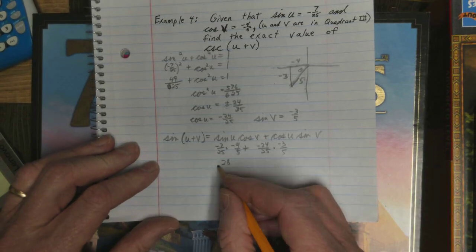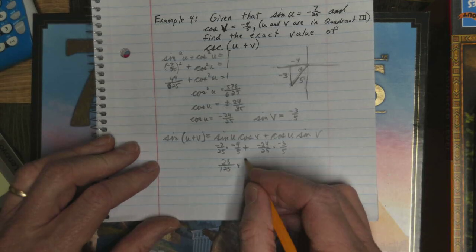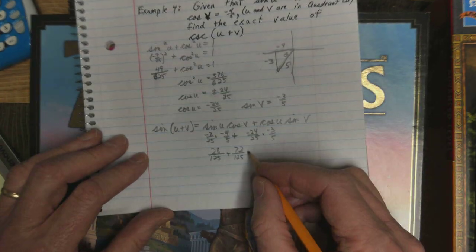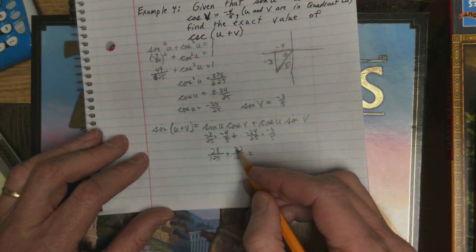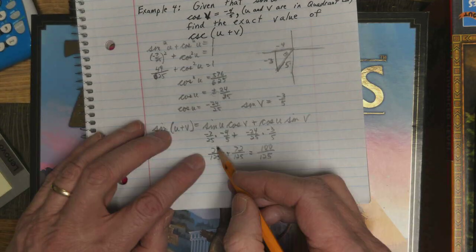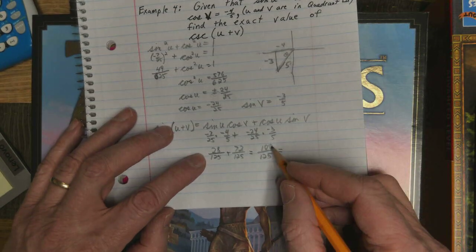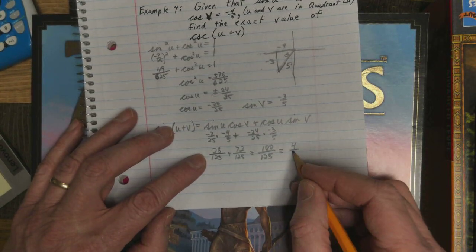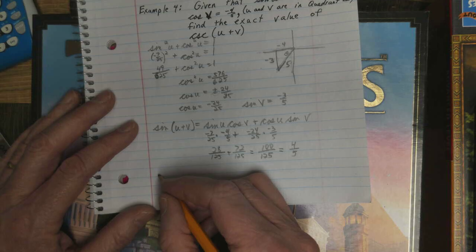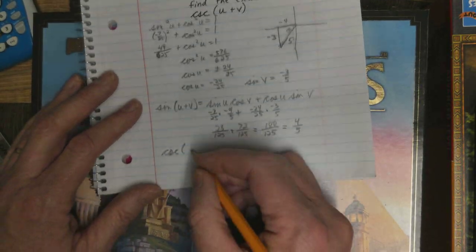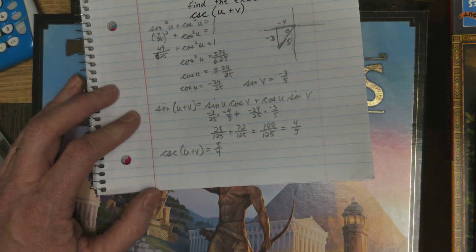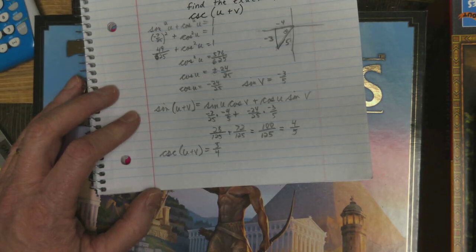So I'm looking at 28 over 125 plus 72 over 125, which looks to me like 100. That's not a bad number here, over 125, 28 and 72, which if I divide by 25, I've got 4/5. Okay, so the cosecant of u plus v would equal 5/4. All right, there we go.